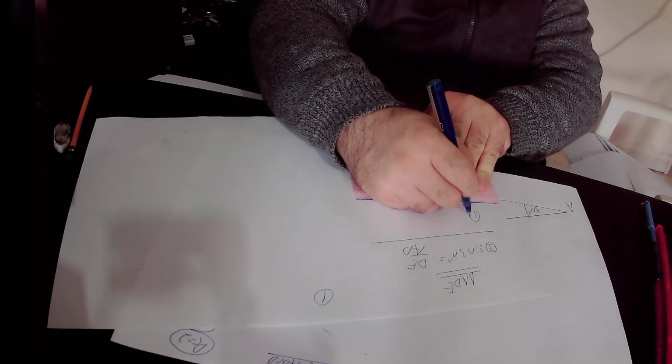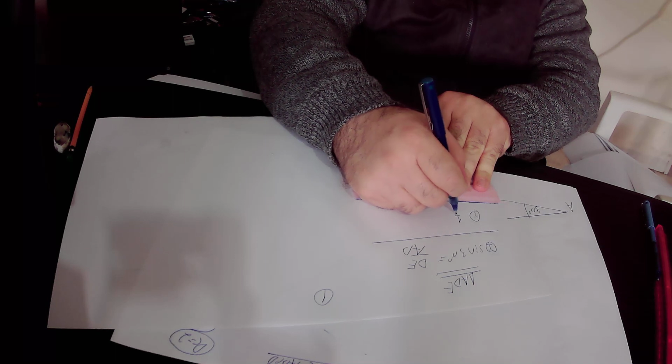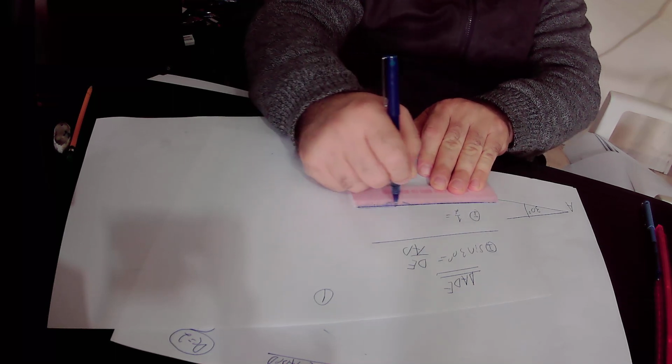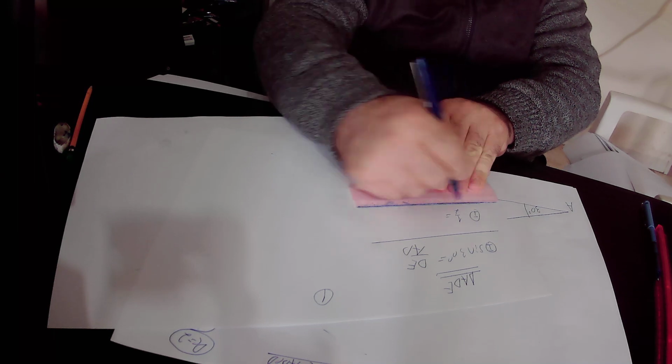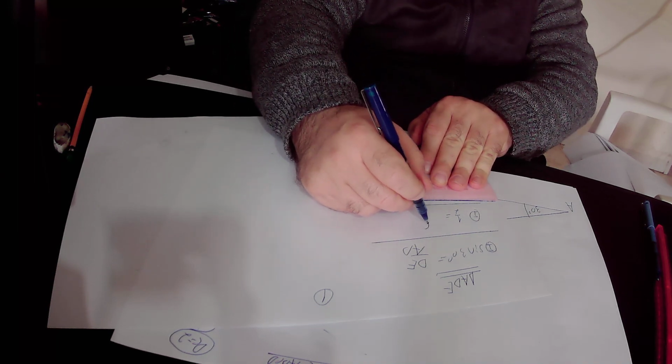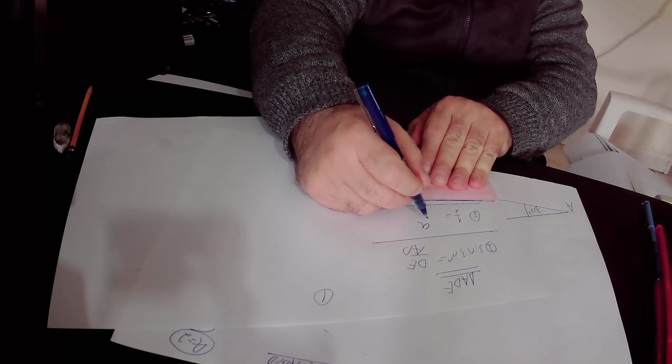And we know that sine of 30 degrees is 1 over 2, and DE equals A according to our definition, so we will substitute DE by A, and you will get that it's actually 1 over 2 equals A over AD.